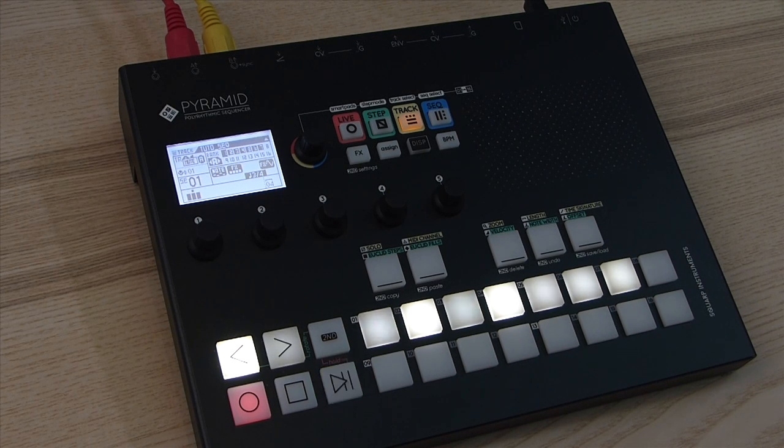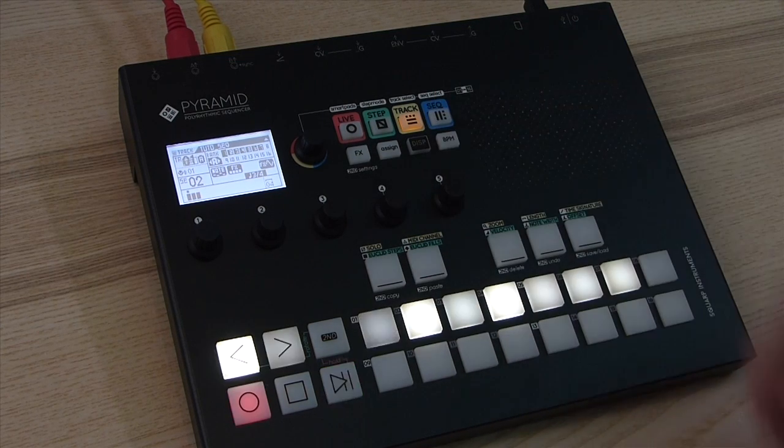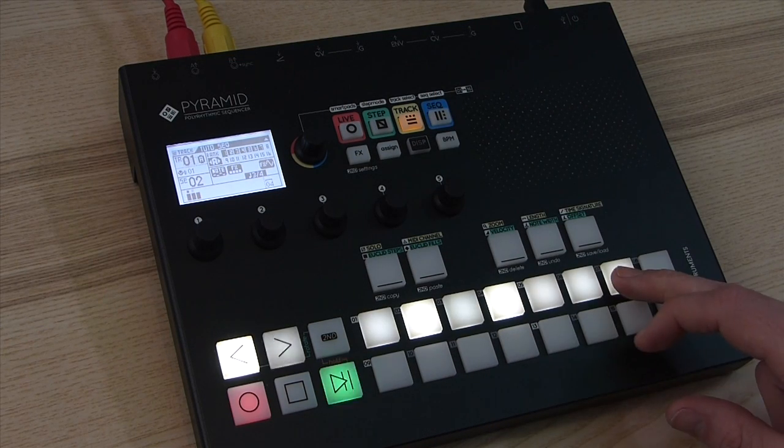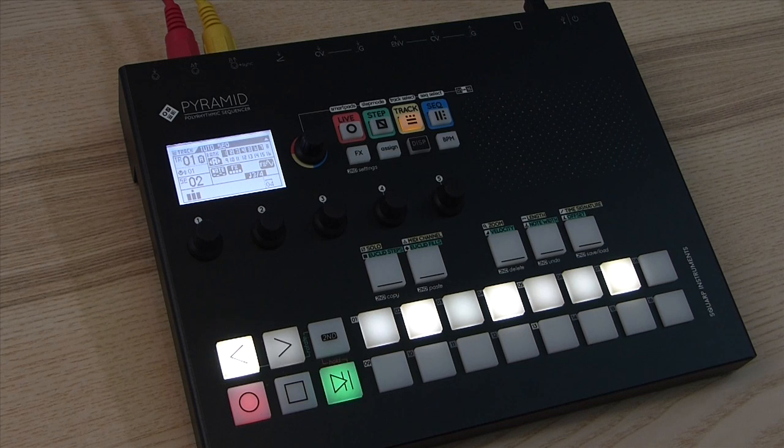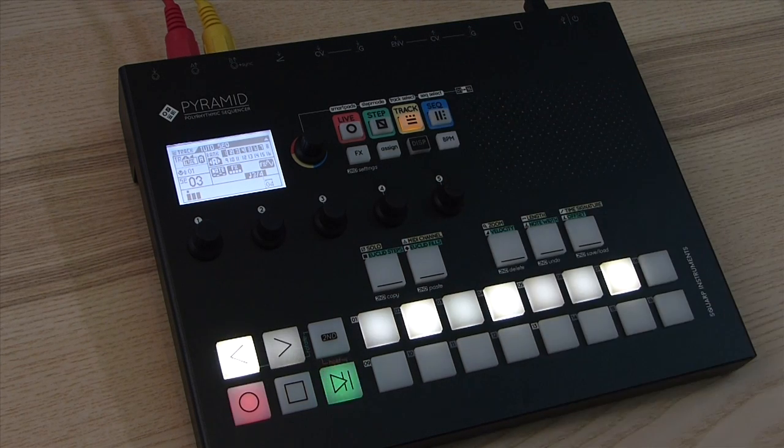Let's create two more sequences. For each new sequence, I will unmute more tracks to create a progressive introduction to my song. Each time I select an empty sequence, Pyramid copies the previous mute states.